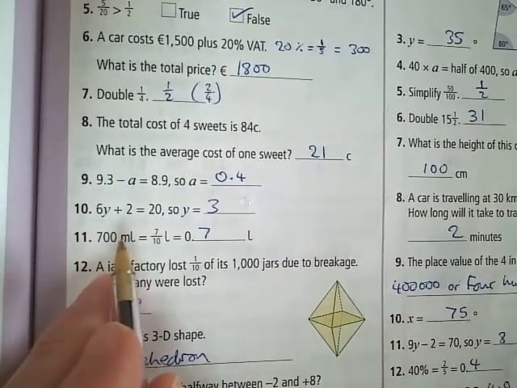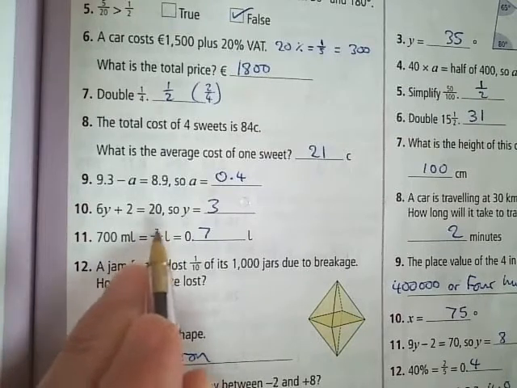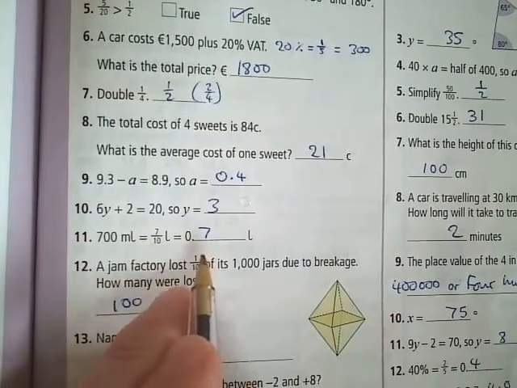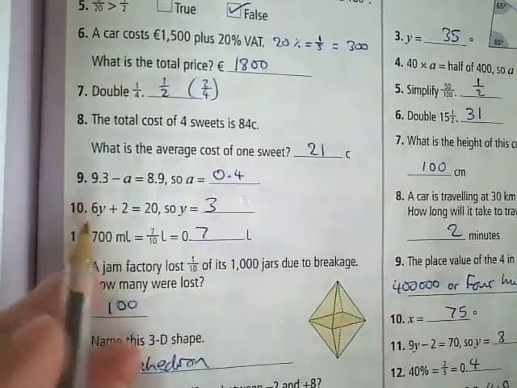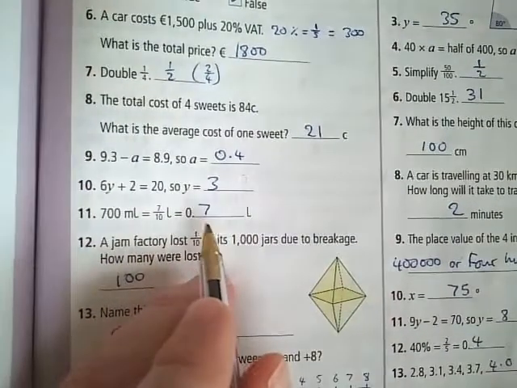Question 11, 700 milliliters equals 7 over 10 liters equals 0.7 liters. You can have 0.700 if you want, but you can just leave it at 0.7 as well.